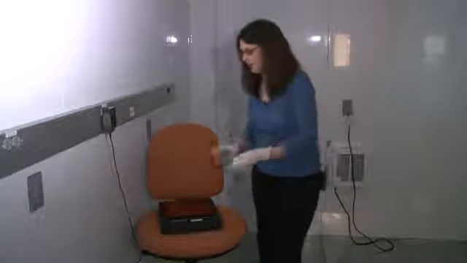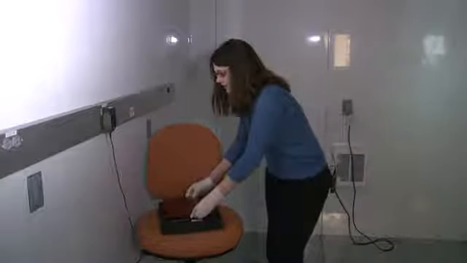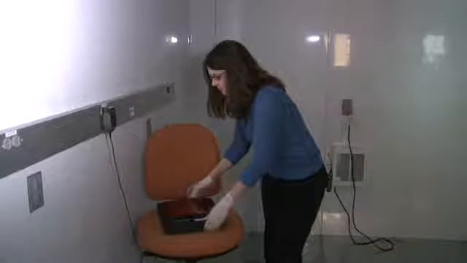So here we are in the darkroom, and I've got my gel. I put my gel into this light box right here, and then I simply turn on the light, and all of the bands of DNA appear. So here you can see the results of the gel.